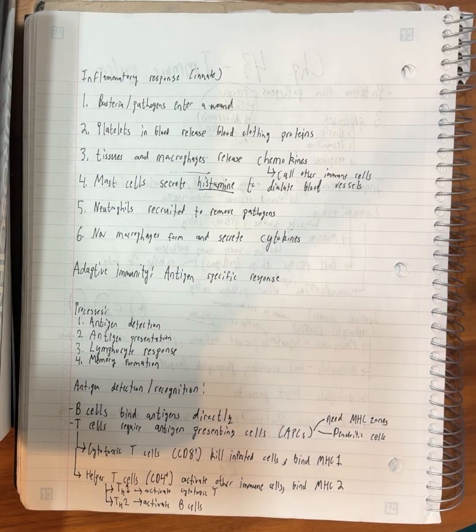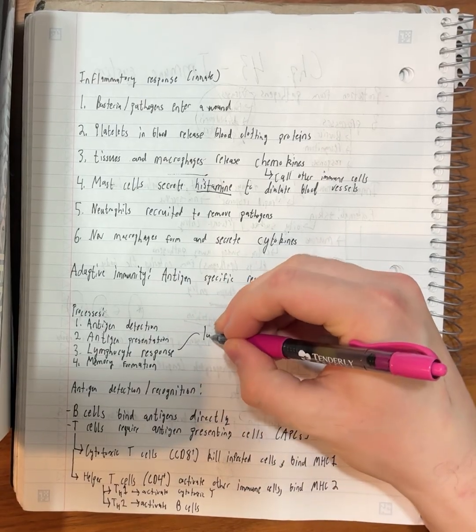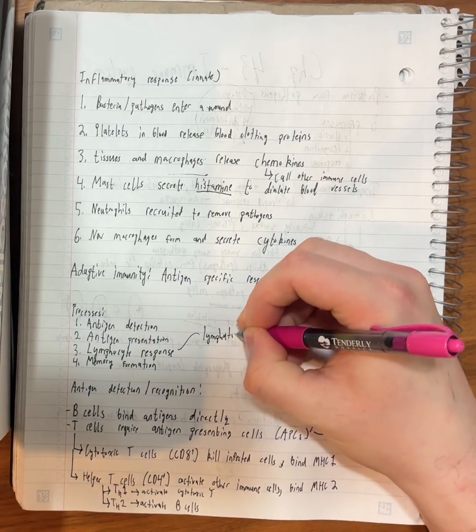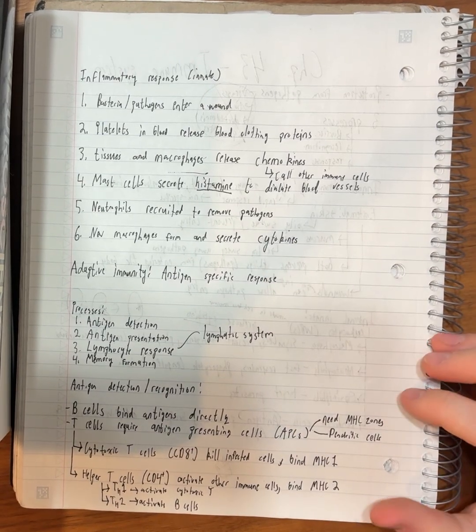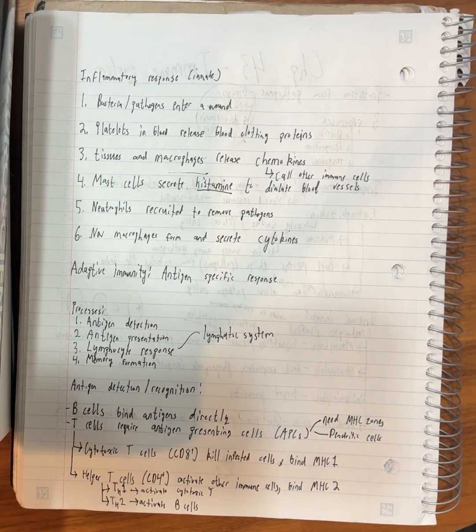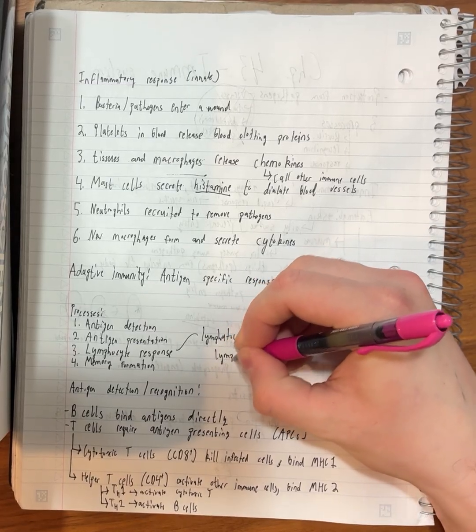The lymphatic response implies that we're talking about the lymphatic system. The lymphatic system is important for your immune system as well as your circulatory system. There's this fluid called lymph, L-Y-M-P-H.